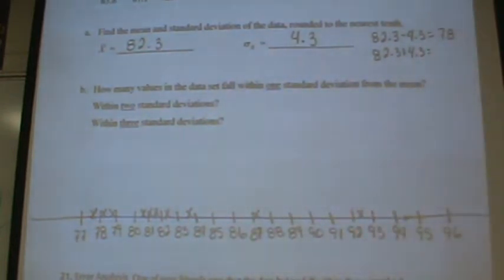So that's going to be taking 82.3 and subtracting 4.3. That'll give us our left-hand side. That's going to give us 78. And then taking 82.3 and adding 4.3. That gives us 86.6.